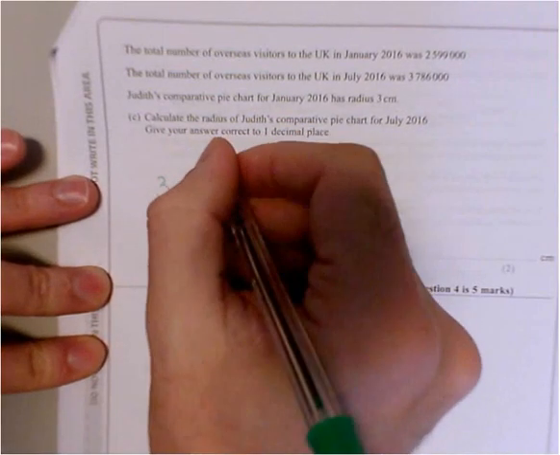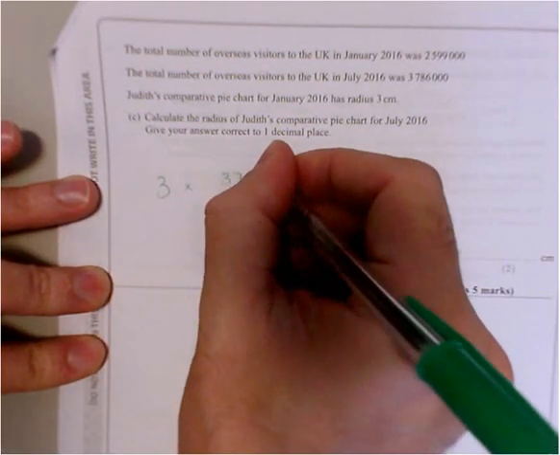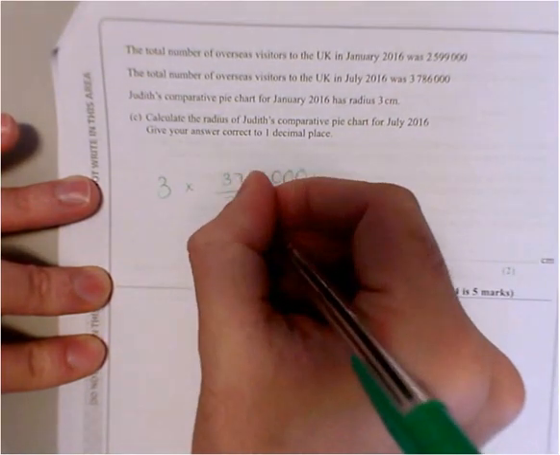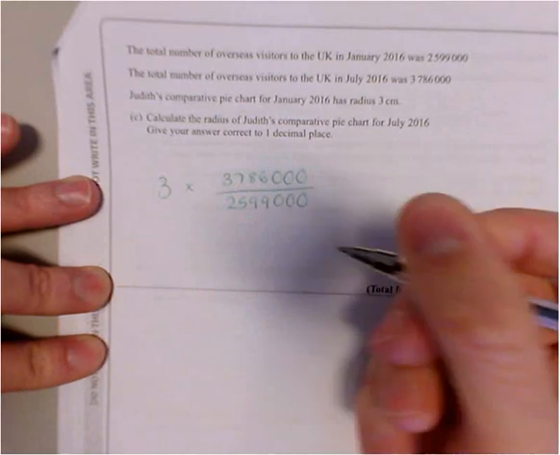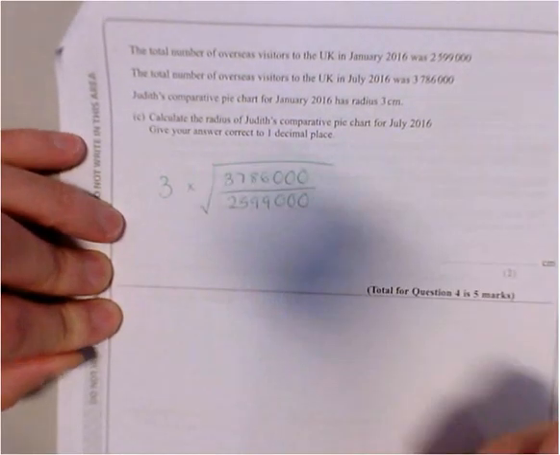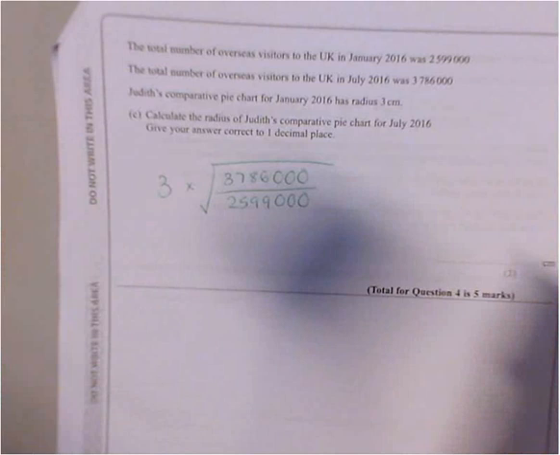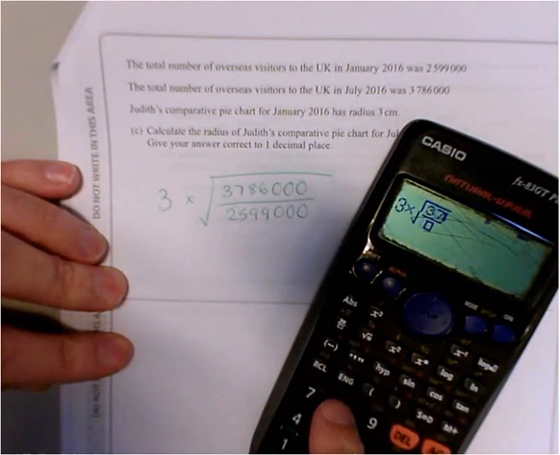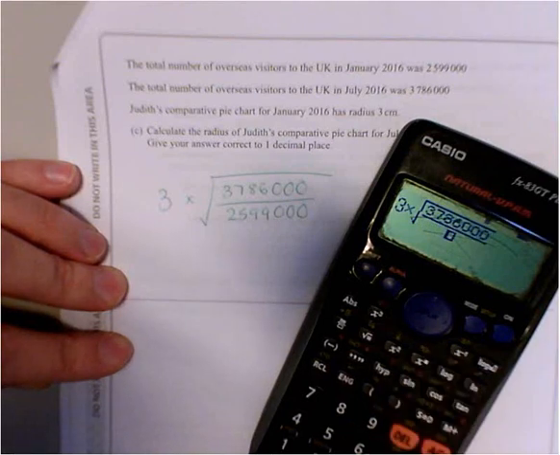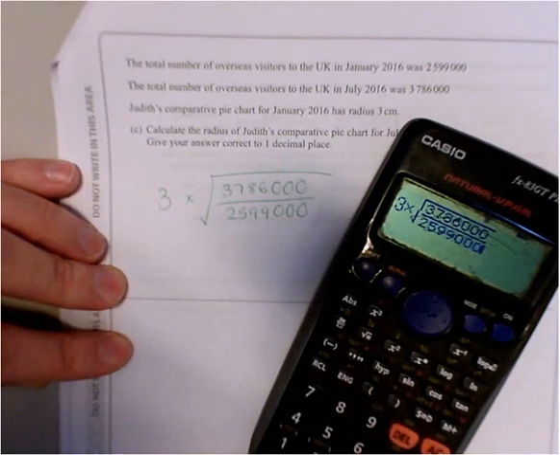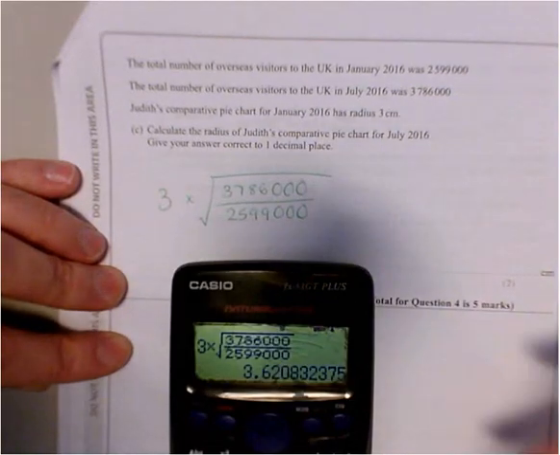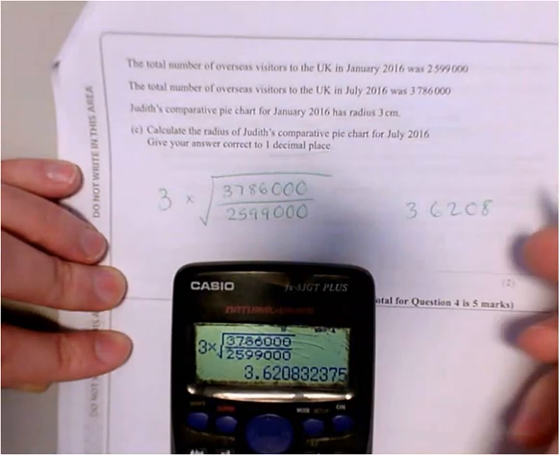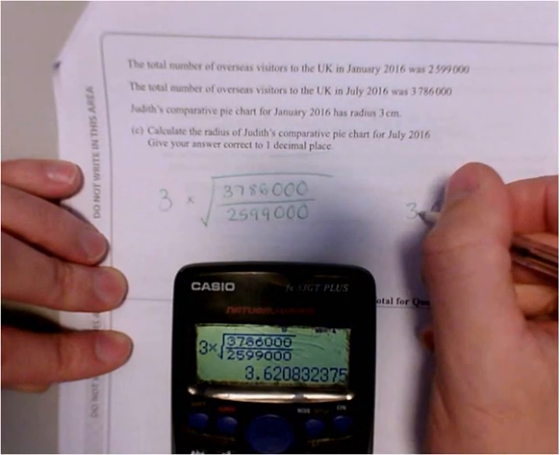So we start off with that new amount, 3,786,000, that's the one in July, divided by the original number, which is 2,599,000. And because it's an area, I'm actually going to square root that. Now if I throw all that in the calculator, 3 multiplied by the square root of 3,786,000 divided by 2,599,000, I get 3.66208, but to one decimal place would be 3.6 centimetres.